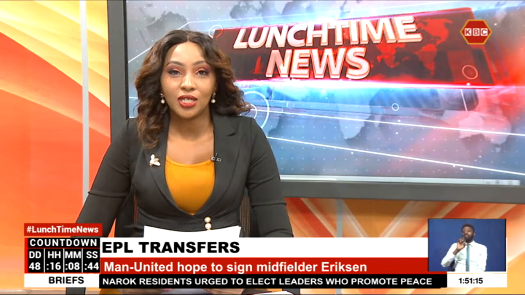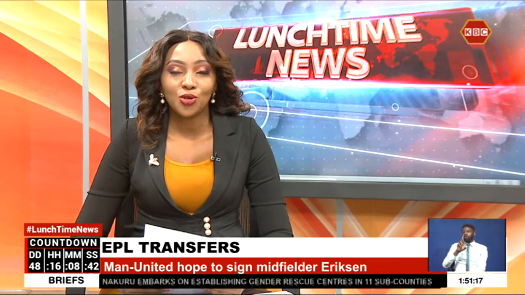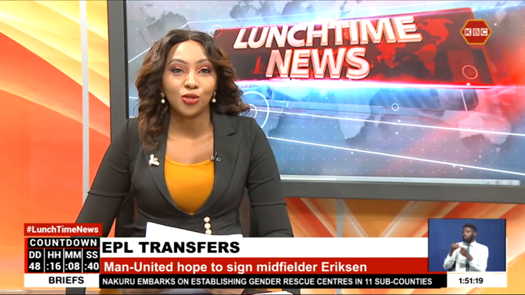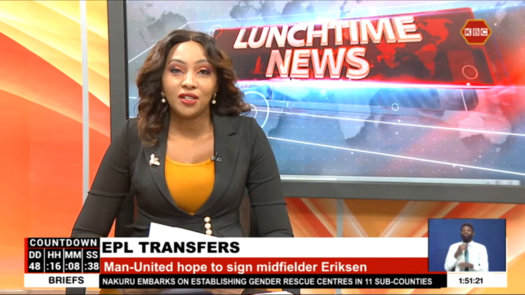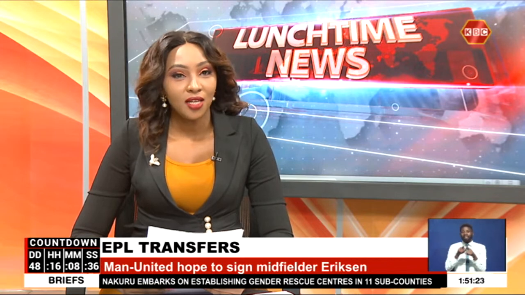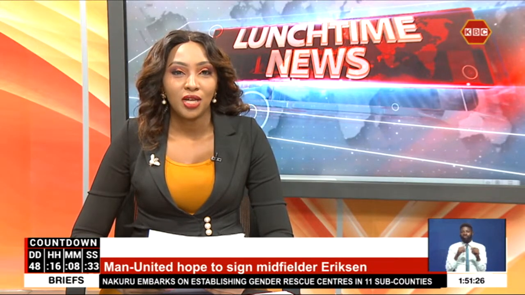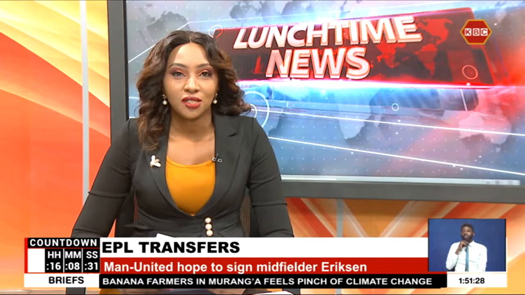Brentford hoped Eriksen would stay on, while it was thought Tottenham Hotspur were also keen to re-sign him. However, a deal has not been agreed with either club, giving United the chance to make an offer for the free agent.